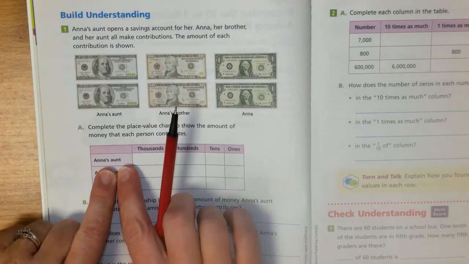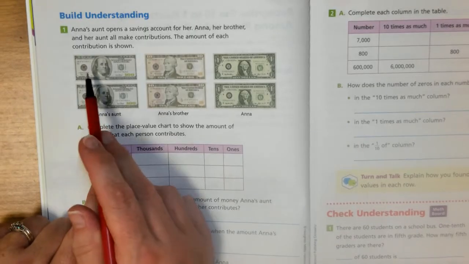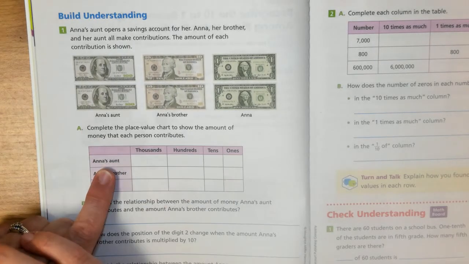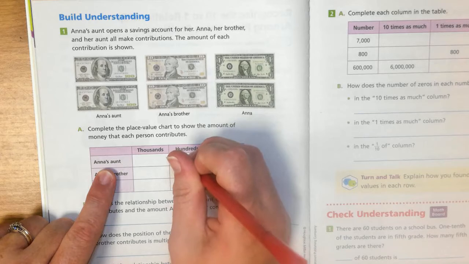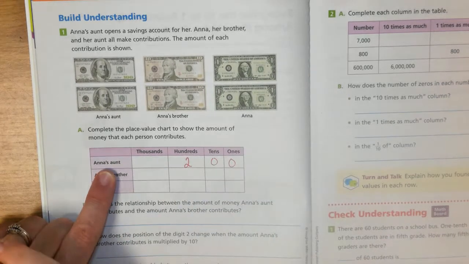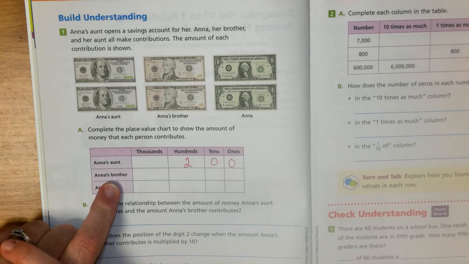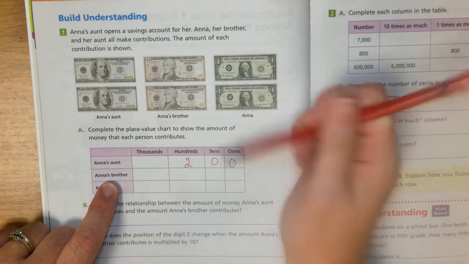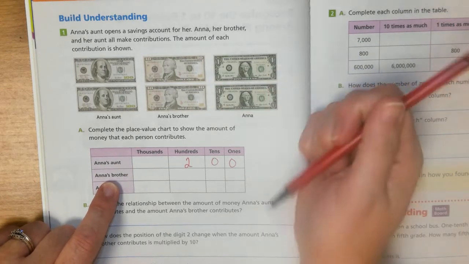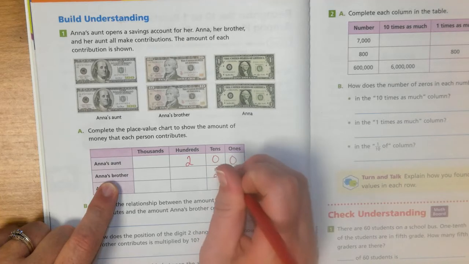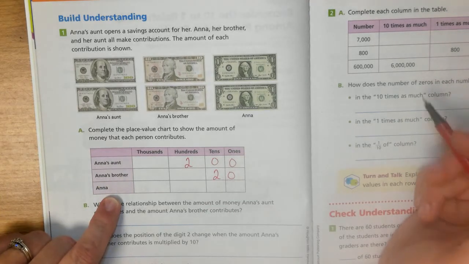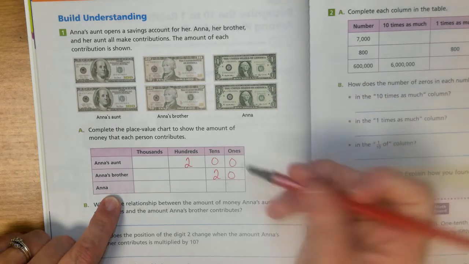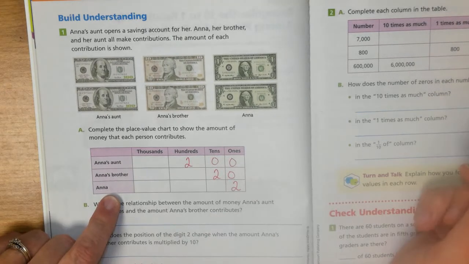So Anna's aunt, how much did she contribute? We can see that this bill is worth 100 and this bill is worth 100. What is 100 plus 100? That would be 200. What about Anna's brother? How much did he put into the savings account? He had two $10 bills, so 10 plus 10 equals 20. And Anna had two $1 bills. $1 plus $1 equals $2.